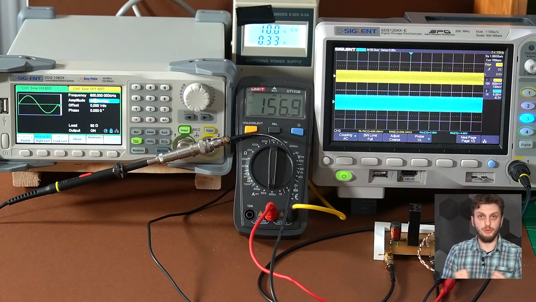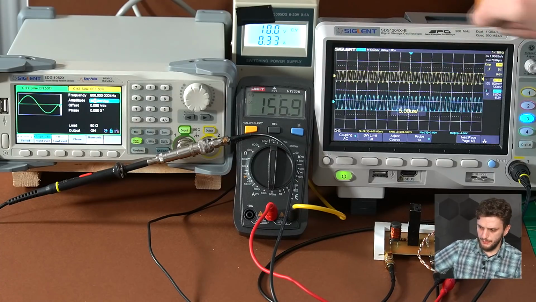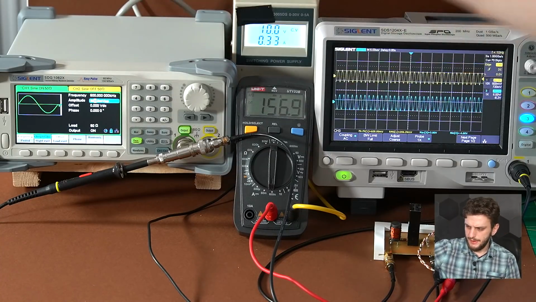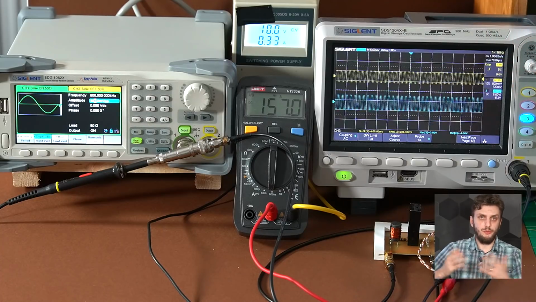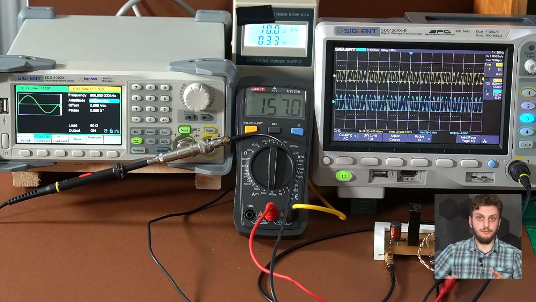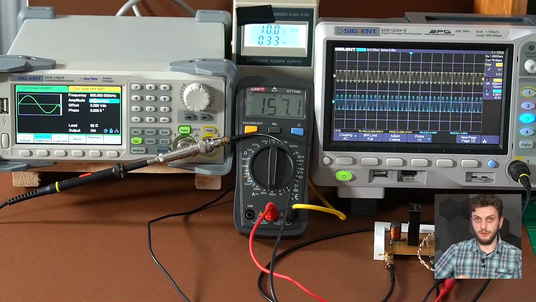Next we can look at modulation performance. I left in yellow the input signal, in blue the output. I'm running at 500 kHz and the 500 millivolt input signal. There's no point in checking out frequency modulation, we already saw that the circuit has a very wide bandwidth. So let's look at some other types of modulation.